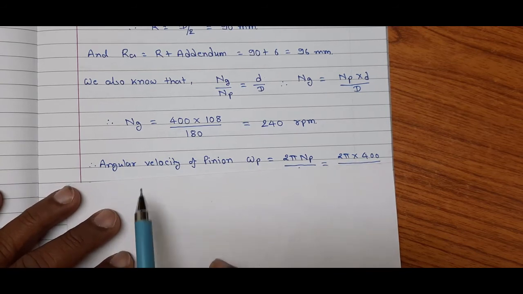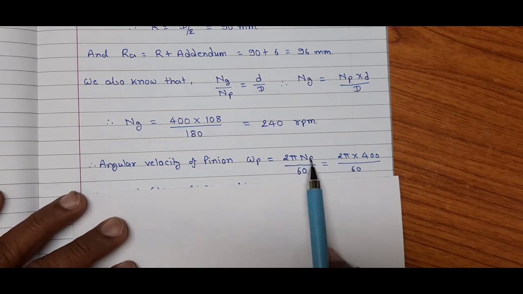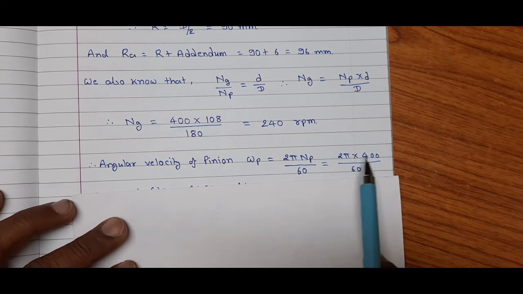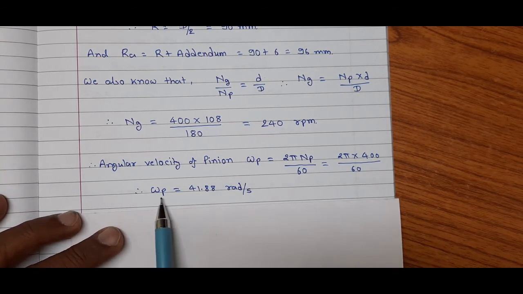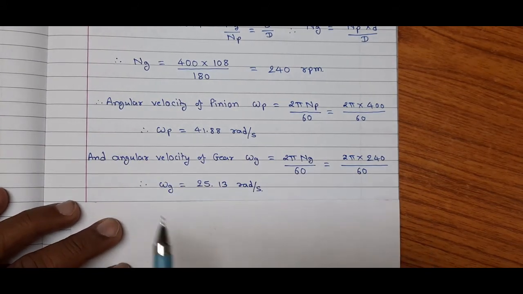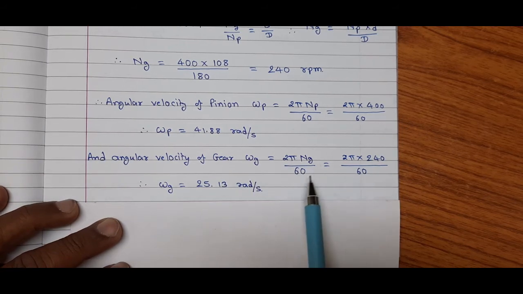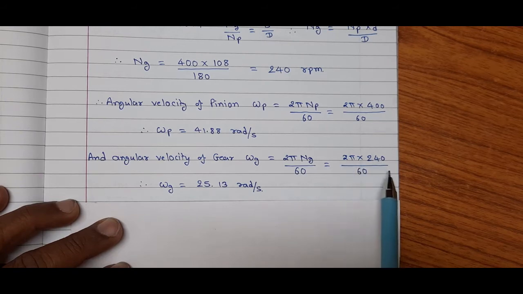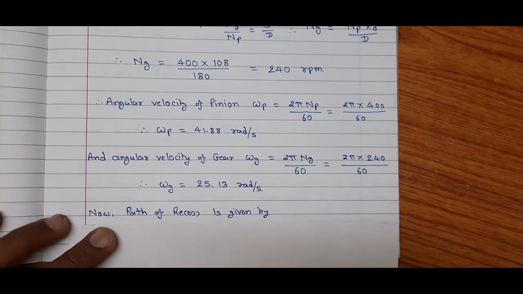Hence, angular velocity of pinion omega p is equal to 2 pi Np upon 60. Substituting the values and calculating, we found that angular speed of pinion omega p is equal to 41.88 radian per second. And similarly, the angular velocity of gear omega g is equal to 2 pi Ng upon 60. On substitution of values, we found angular speed of gear omega g is equal to 25.13 radian per second.